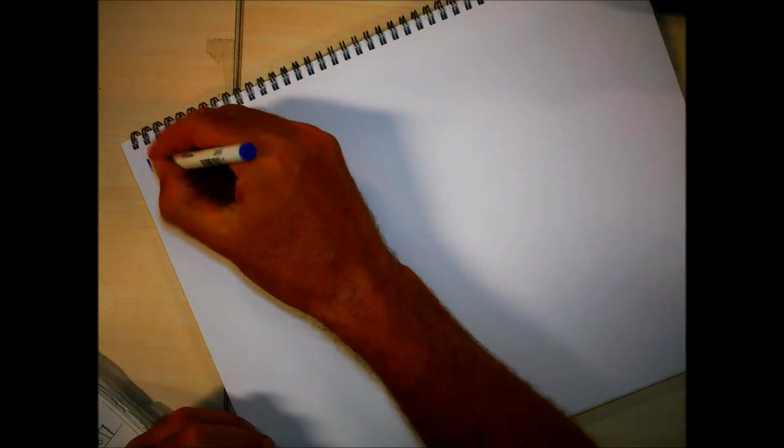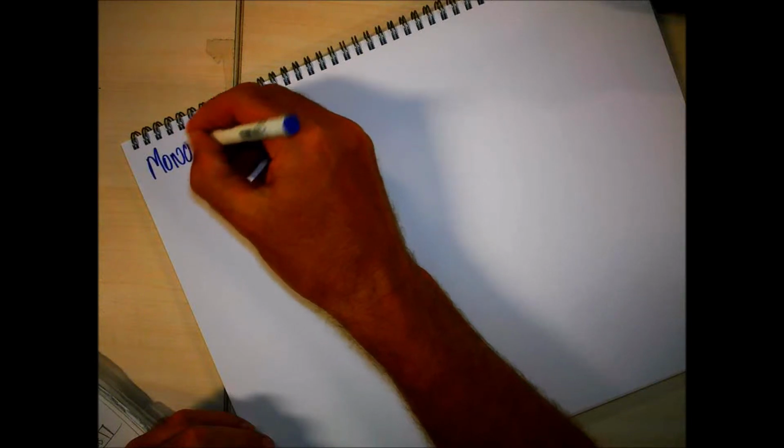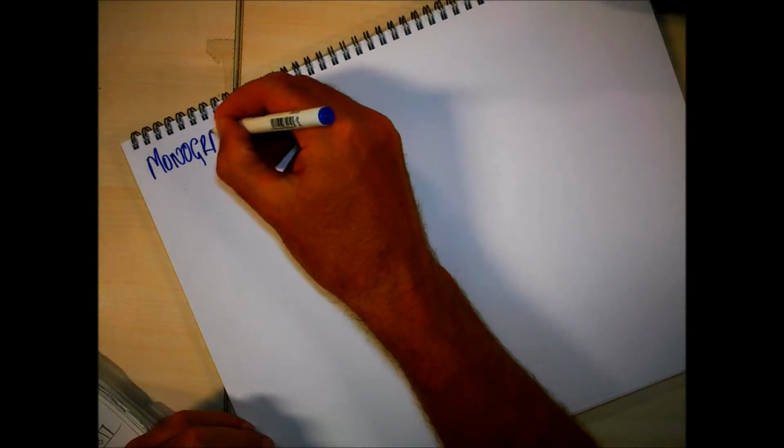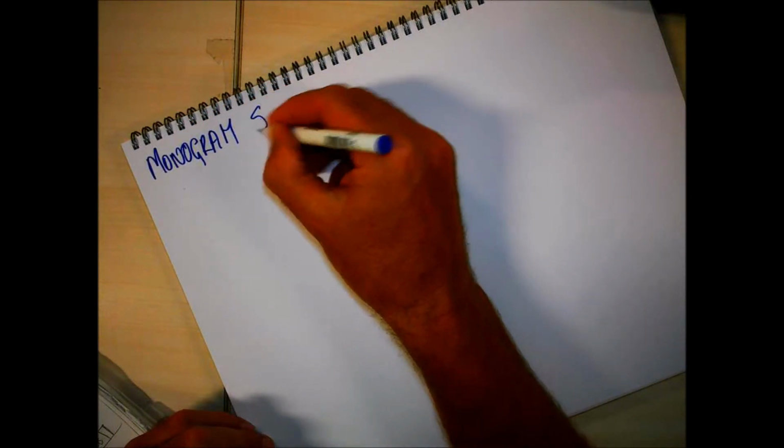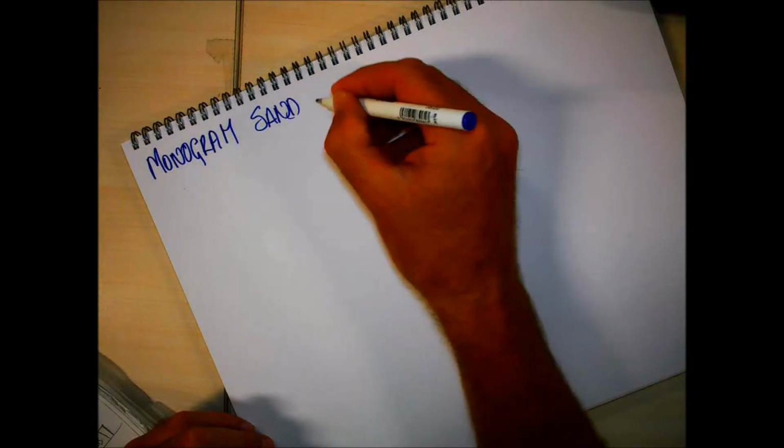So the next part of the task is to consider your monograms and the different types that you can use. So again, we're playing with your initials.